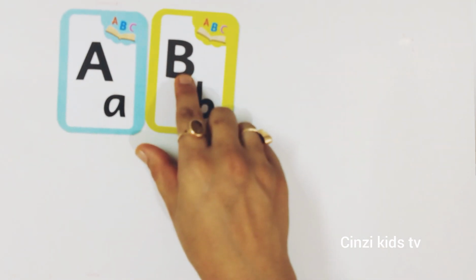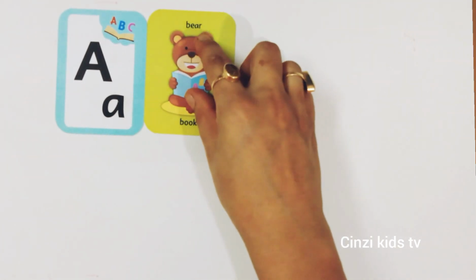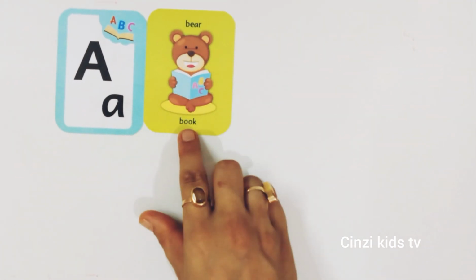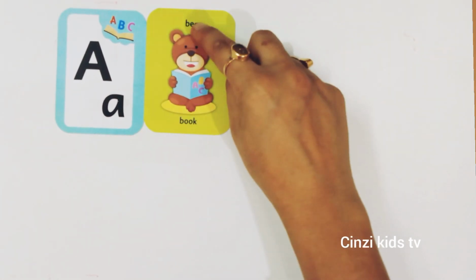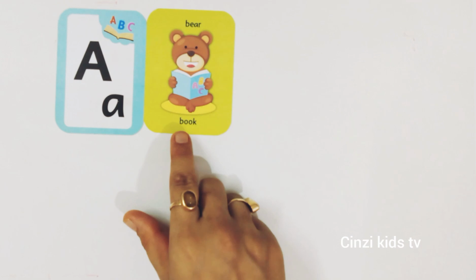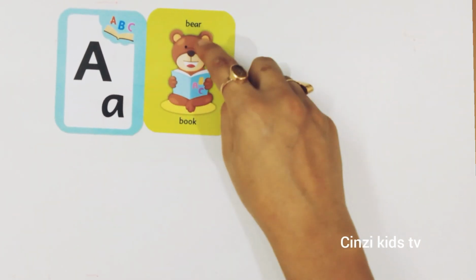B. Big letter B, small letter B. B for bear. B-E-A-R, bear. B for book. B-O-O-K, book.